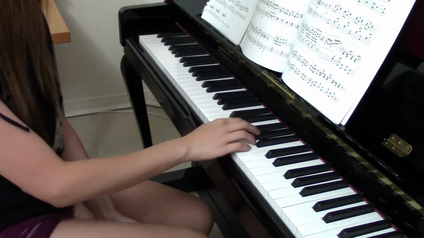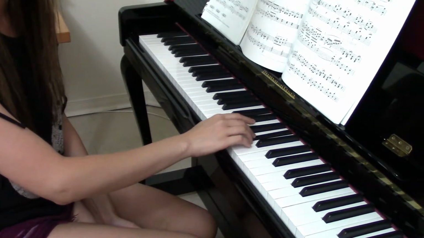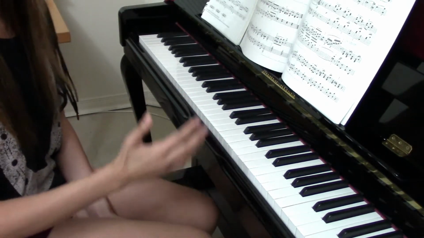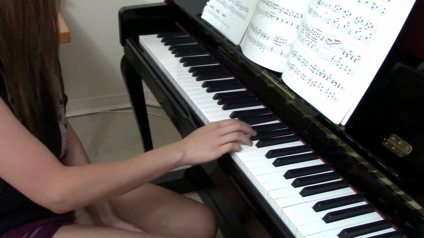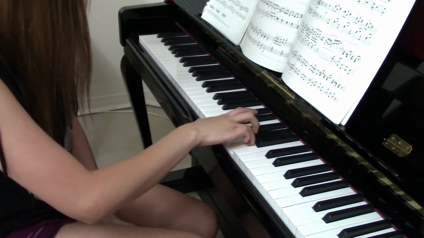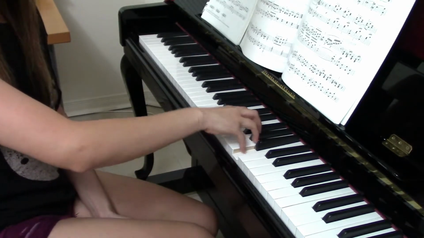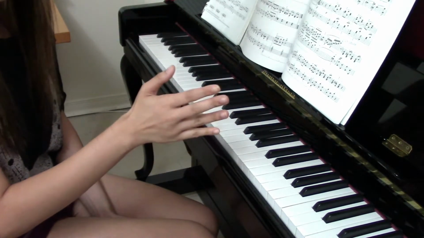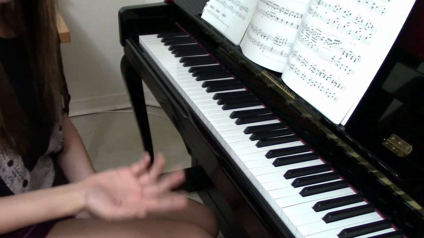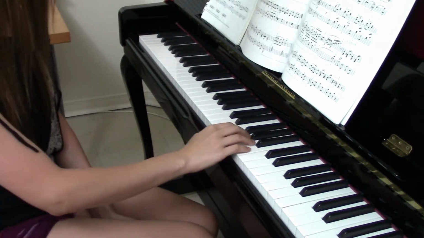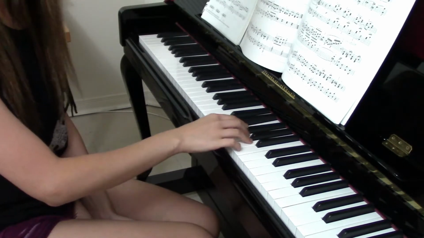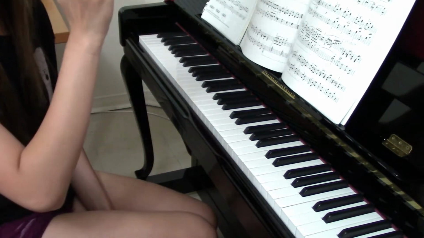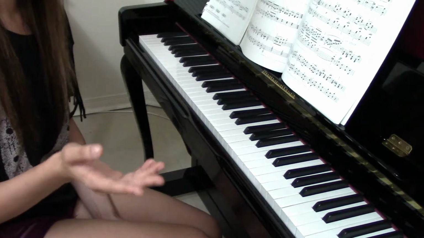So it's not like this, soft, soft, loud, loud, all of a sudden. It's not a sudden change in volume. It has to be more gradual, like this. Where each note is a little bit louder than the previous. Same thing goes for decrescendo. It is not like this. It's not loud, loud, loud, loud, and then quiet at the very end. It's a gradual change in volume.